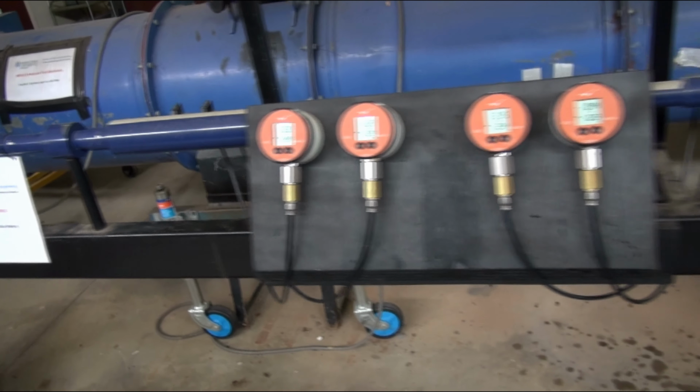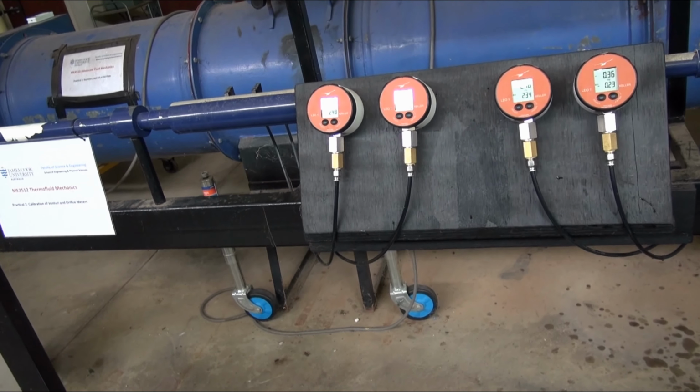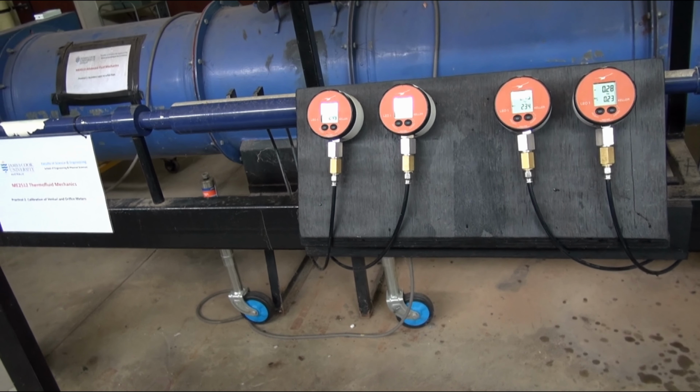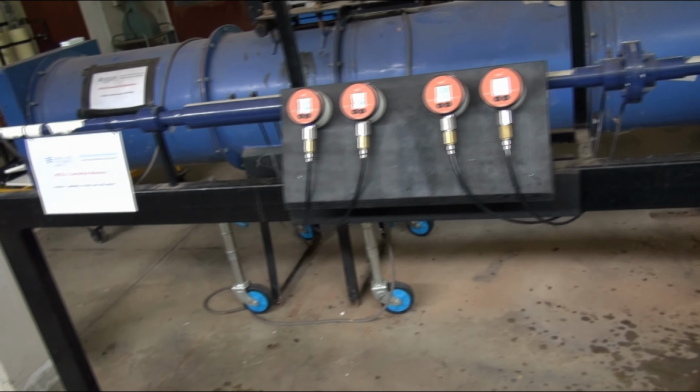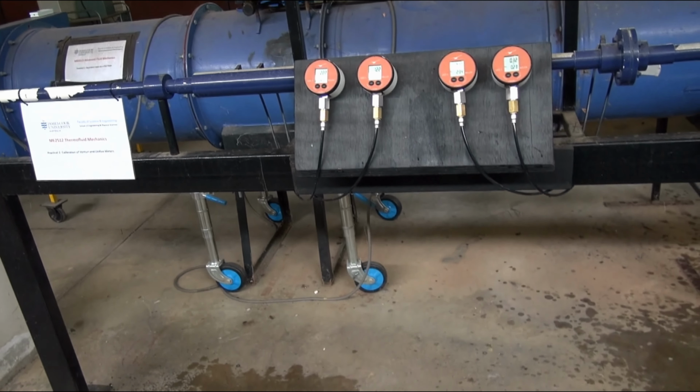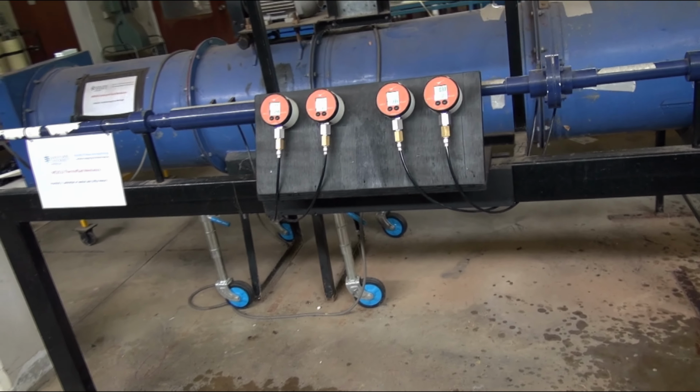Why can we have both of them in one pipe, and we can say that the effect of the venturi on the orifice meter is minimum? Why?